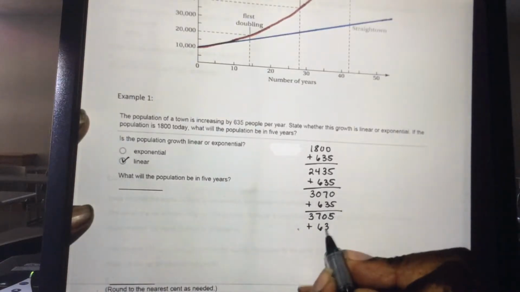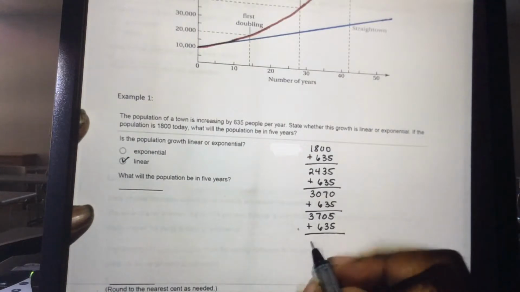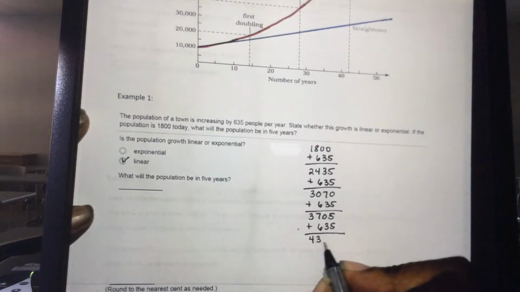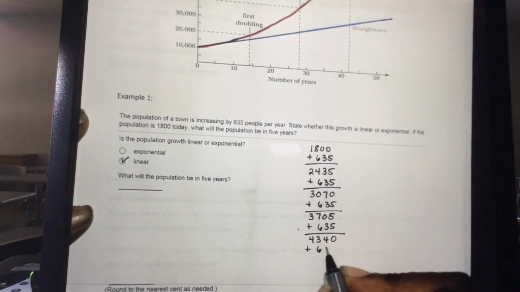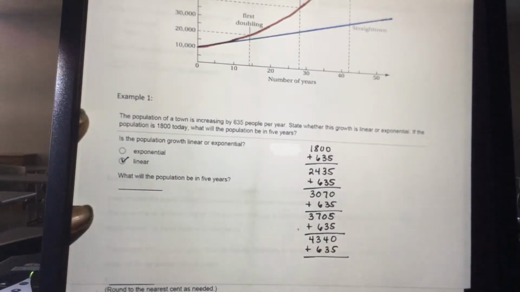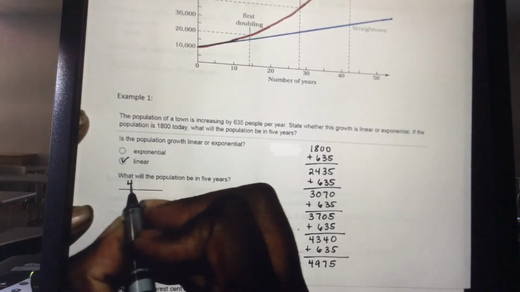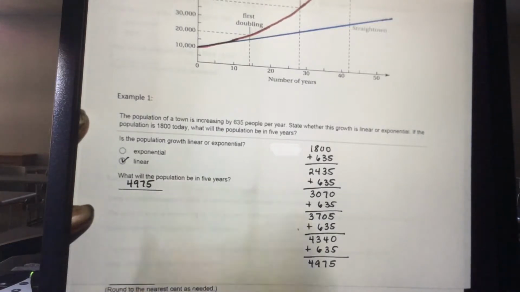And then after the fourth year, if we add another 635, this will be 4,340. And then finally, if we add 635, after the fifth year we're going to end up with 4,975. So the population in 5 years will be 4,975.